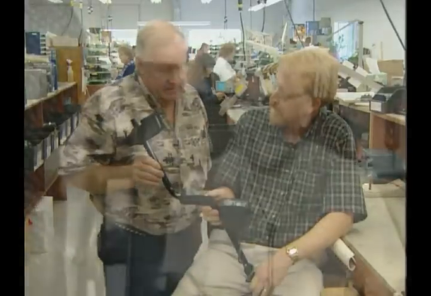I'm Ken White, president of White's Electronics here in Sweet Home, Oregon. Ken White makes metal detectors. Ken and his dad virtually reinvented the modern metal detector.